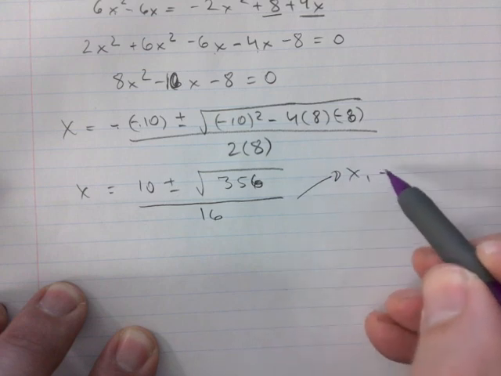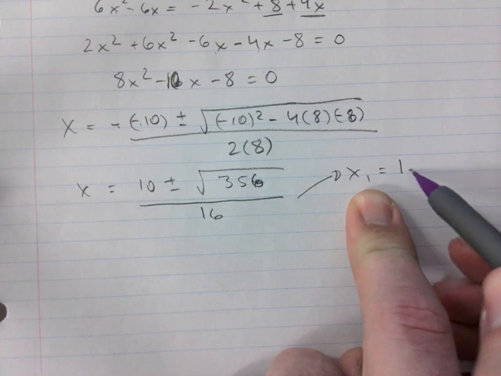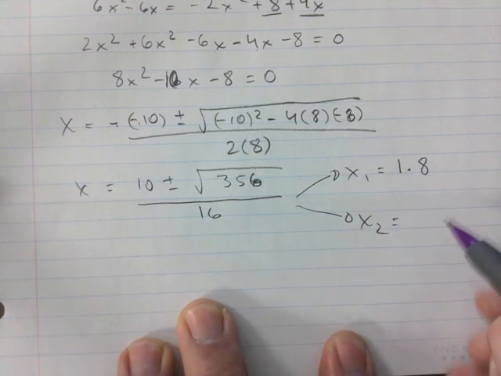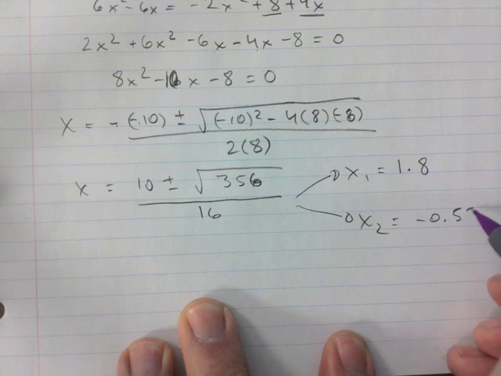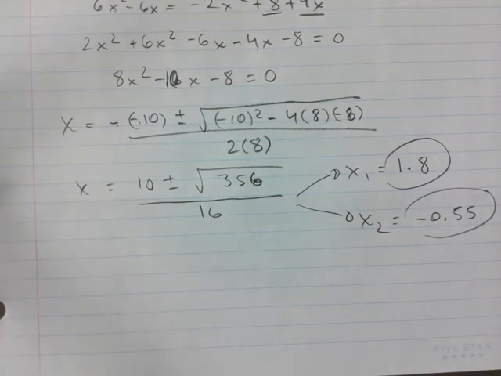And so x1, I want you to show me the work, but I get it that time is running out here. So you get these two values for x1 and x2. Those are your two roots in no particular order. I don't care which one you do first. So that's that.